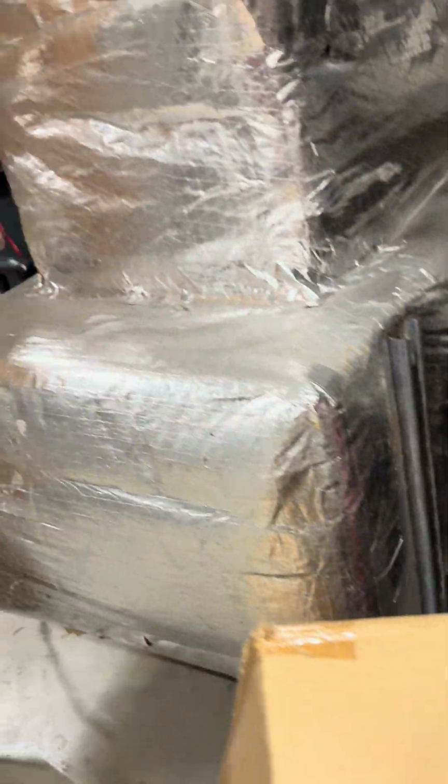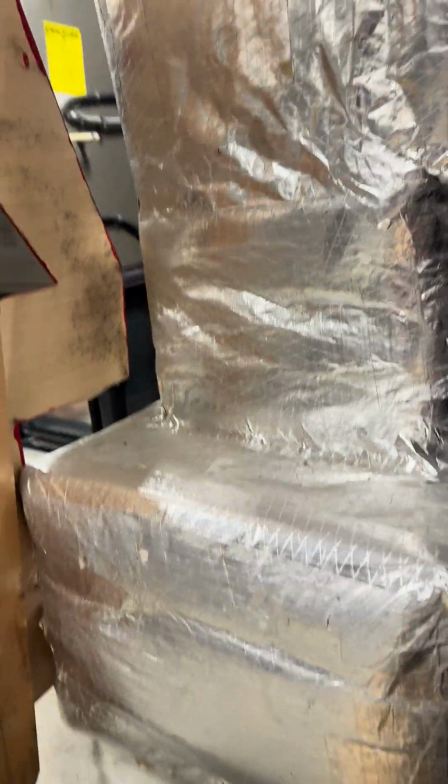Let's walk into our HVAC room, and we'll talk about some items here. This is a good depiction of an HVAC.